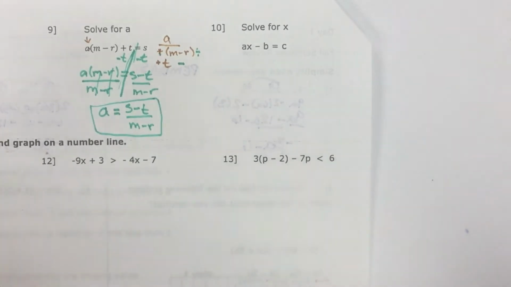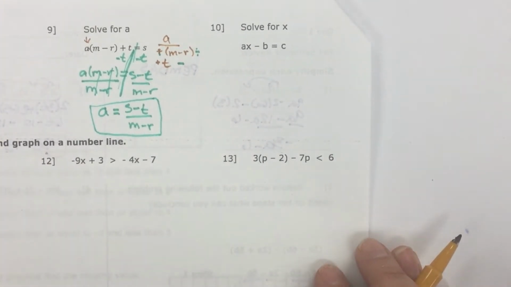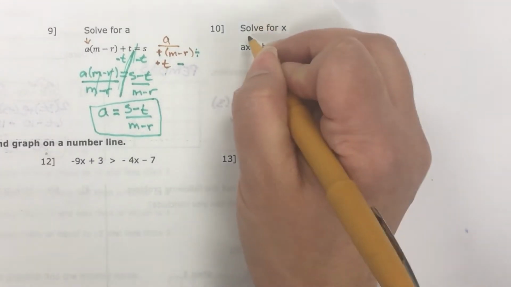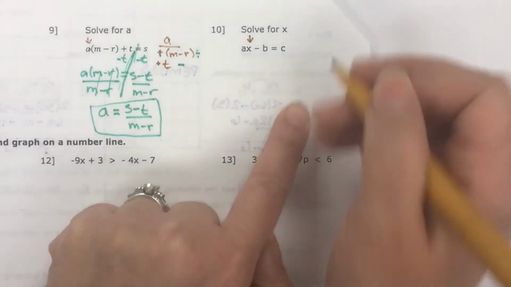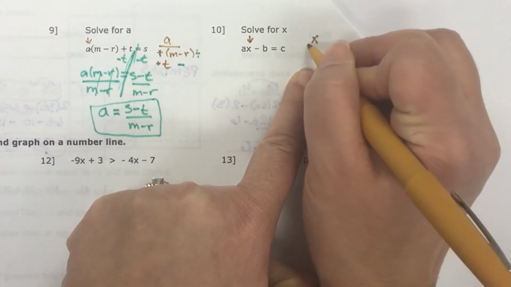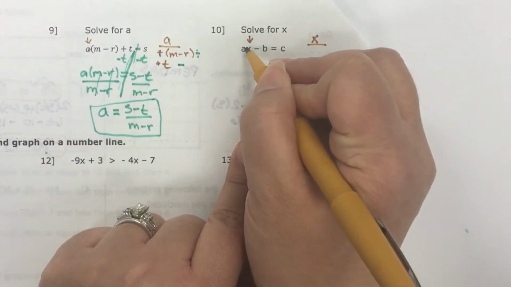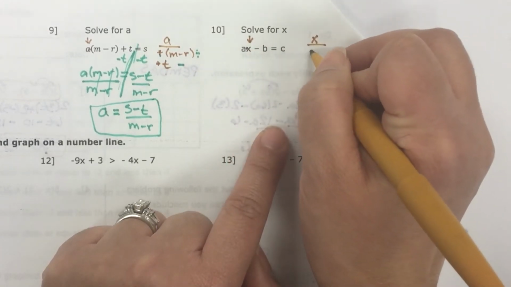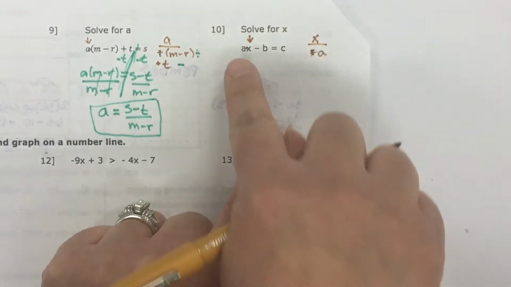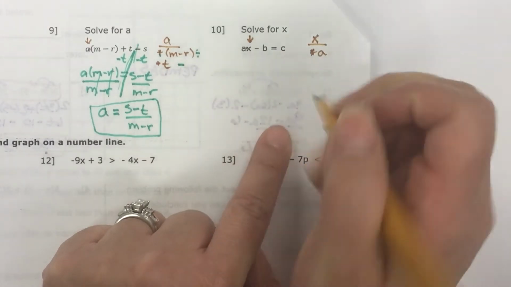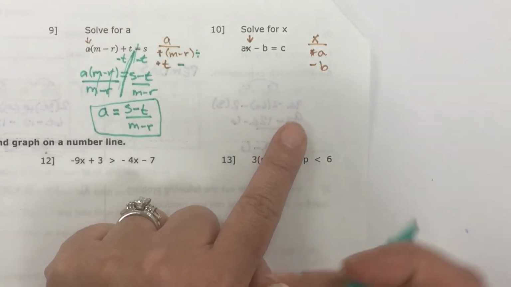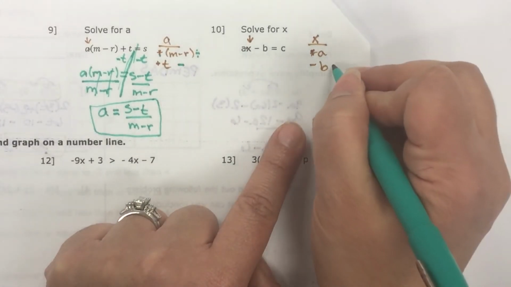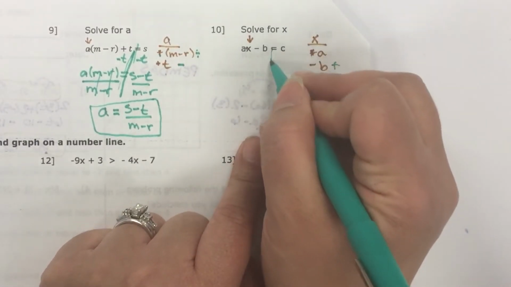And then the last literal equation, question 10, which is closest to what you'll see on your test. We're solving for X. I want my X isolated. So once again, I go and I see, okay, what's going on with the X? It's next to the A, which means they're being multiplied together. So it's multiplying by the A, then subtracting the B. So in solving the inverse, from the bottom up, I would add B first to both sides.